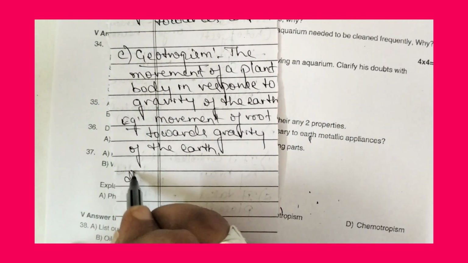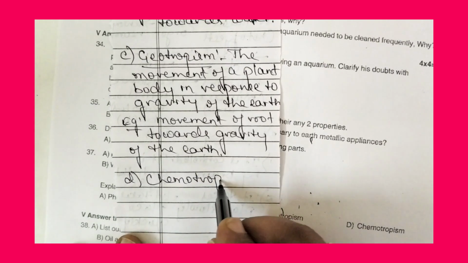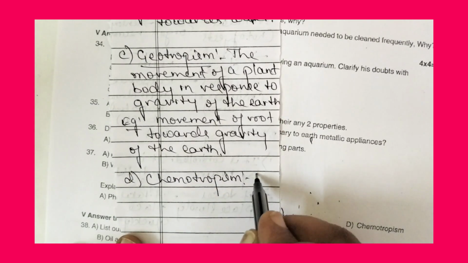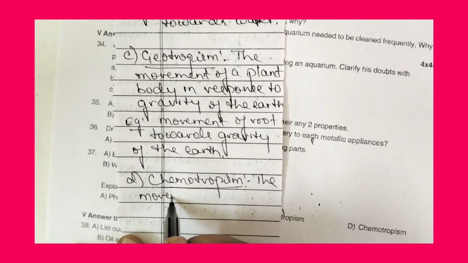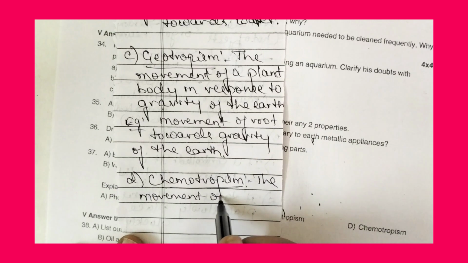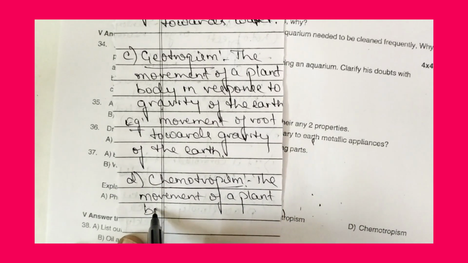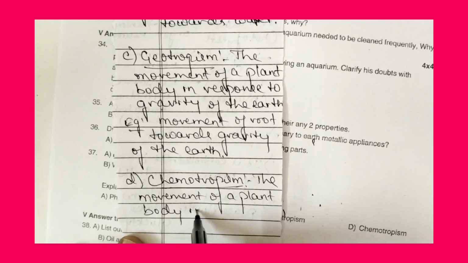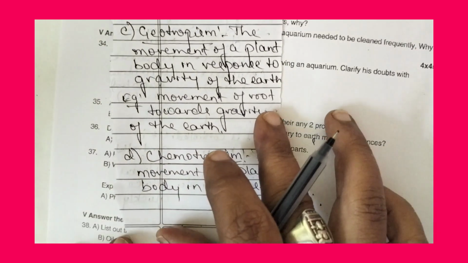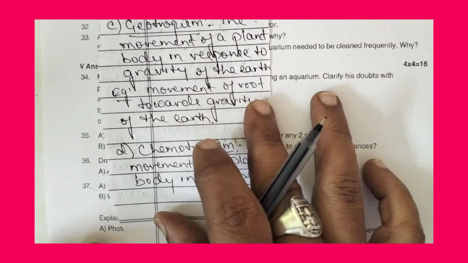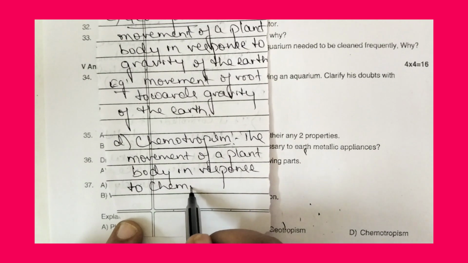Next, chemotropism. The movement of a plant body in response to chemicals.